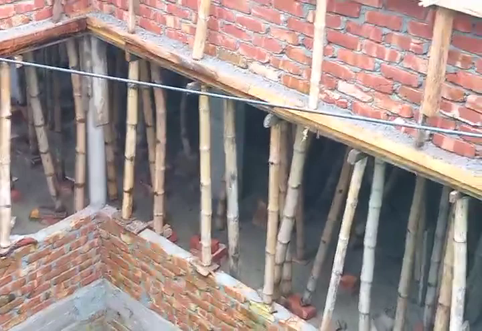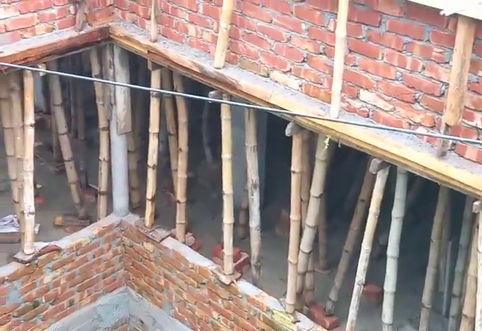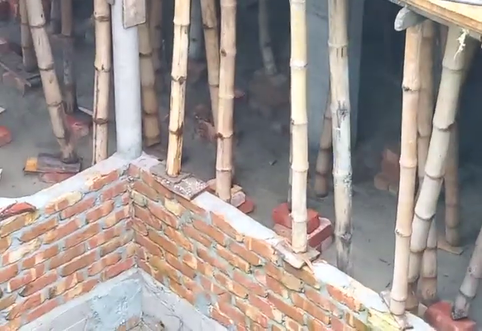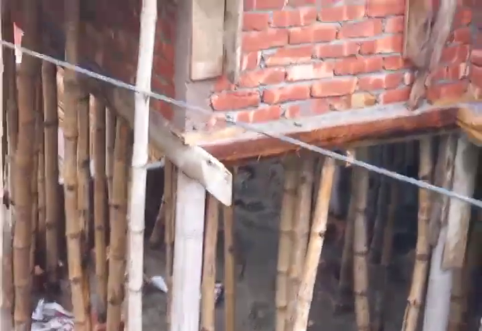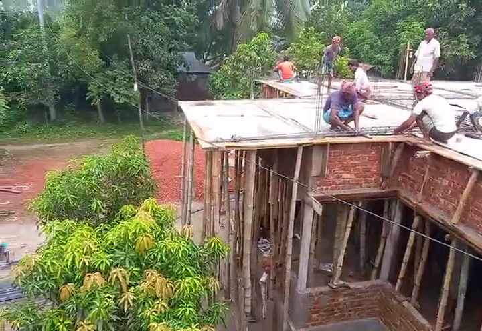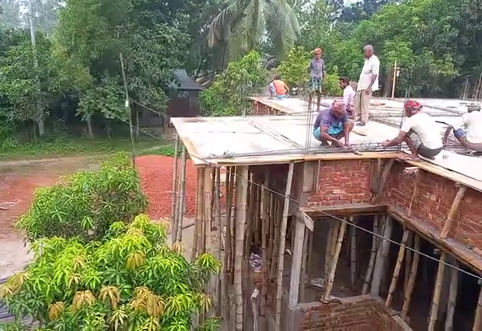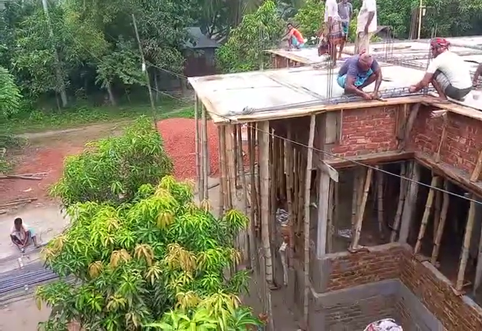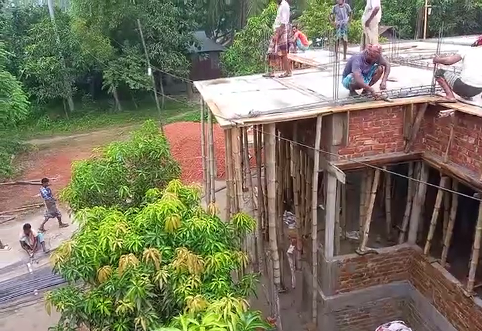In the bottom you can see lots of bamboo poles, so the height is adjusted with the use of broken bricks or some other parts you can see here. And sometimes for the front side, you can see the longer part of the frame extended, so that's going to be the extended part of the veranda or the front facade of the building.